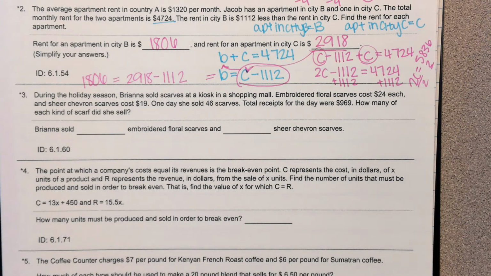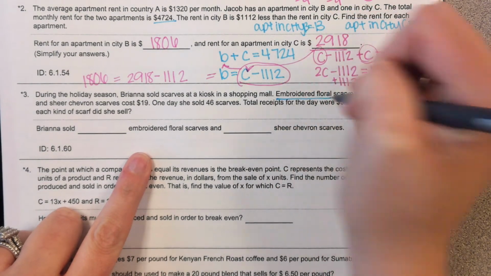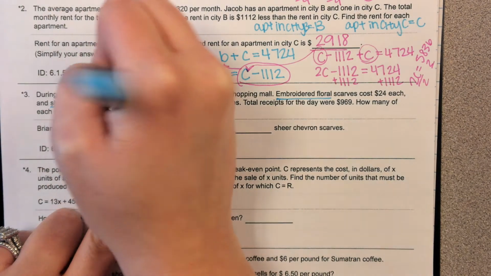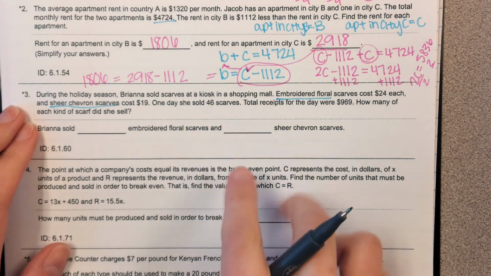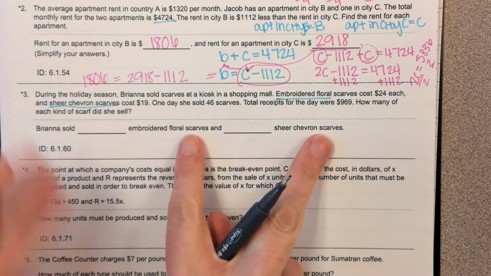Okay, next, during the holiday season, Brianna sold scarves at a kiosk in a shopping mall. Embroidered floral scarves cost $24 each, and sheer chevron scarves cost $19. One day she sold 46 scarves. Total receipts for the day were $969. How many of each kind of scarf did she sell? So here we're talking about embroidered floral scarves and sheer chevron scarves. And I don't know why I didn't think of this in the other two problems, but it tells you right here what we're talking about.